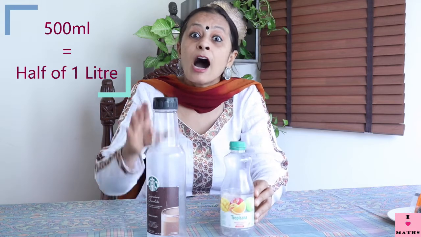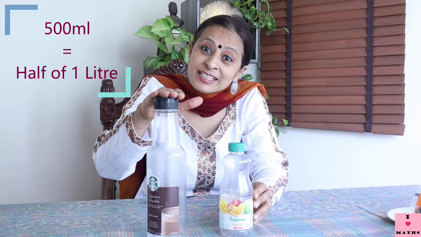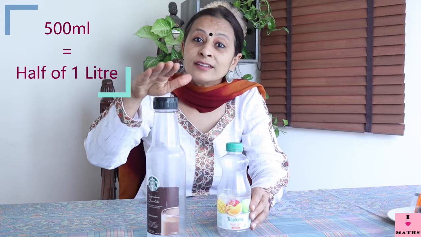This bottle contains 500 milliliter of liquid when it holds the liquid. It can hold 500 milliliter, and 500 milliliter is half of 1 liter. So this is 1 liter, and the capacity of this bottle is half liter, which is 500 milliliter.